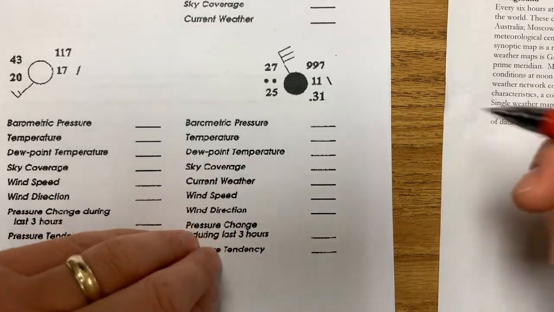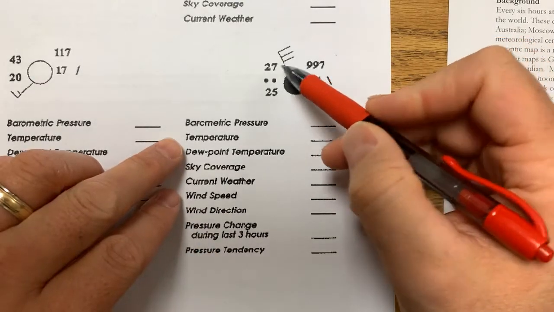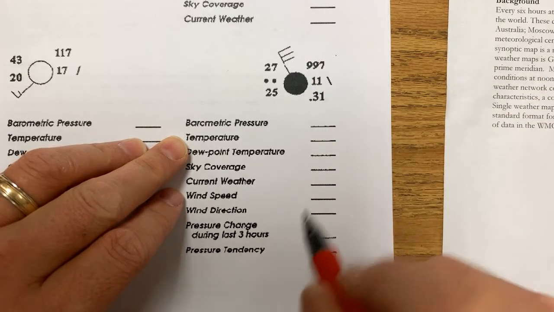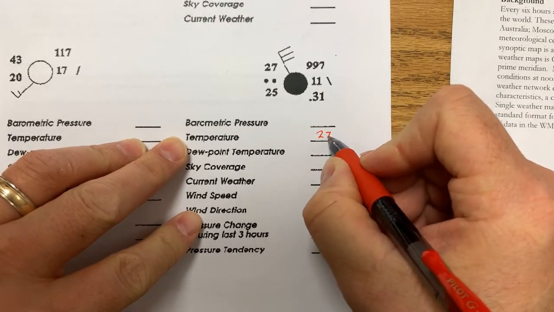Okay, so looking at this one, comparing our station model, we note that, of course, again, temperature is given in the upper left corner. So we can start there with temperature. And the temperature then is 27 degrees. So you can go ahead and write that one in there, 27 degrees.